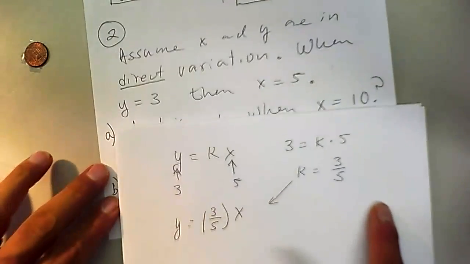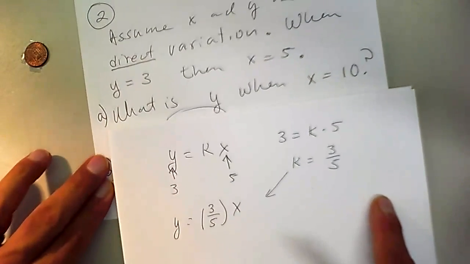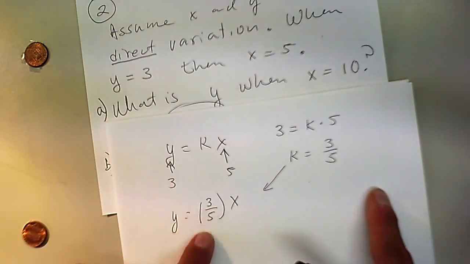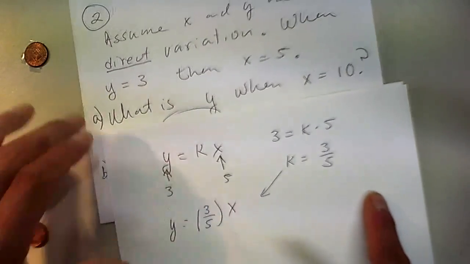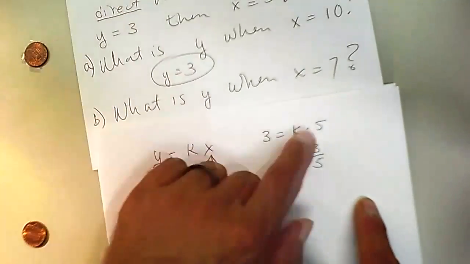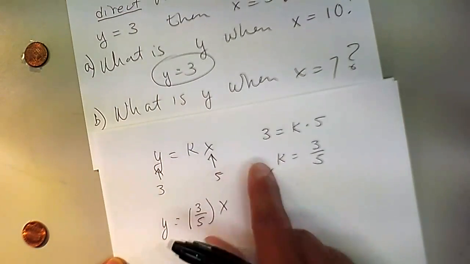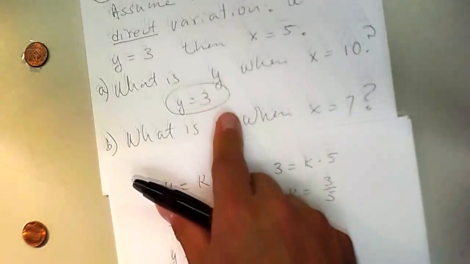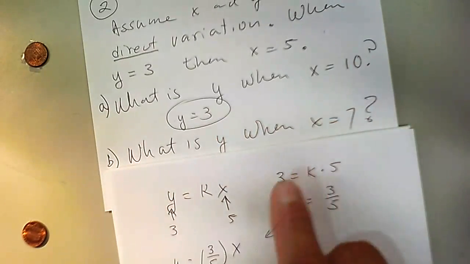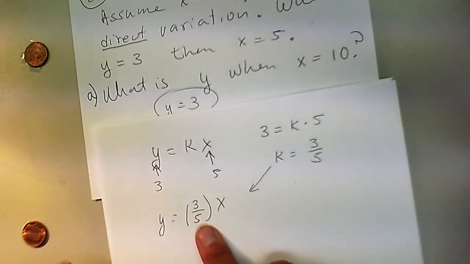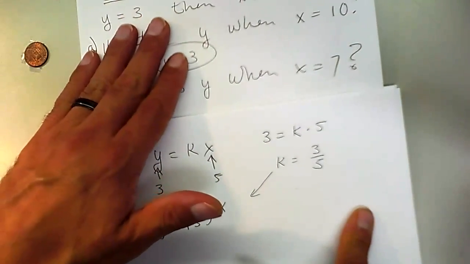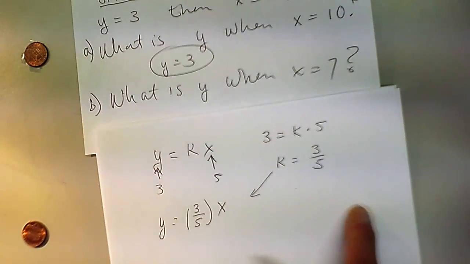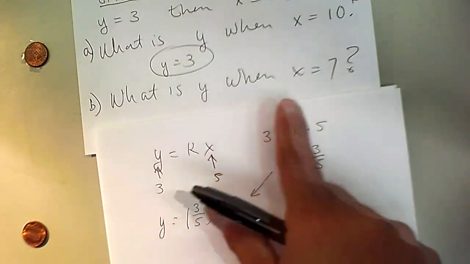But in general, no, we may not assume that. Okay. So for this particular equation, 3/5 is the constant that relates Y with X. All right. So now when they say, what is Y when X equals 7? There are these problems of variation that are actually two problems in one. On one hand, we have to find the constant, and then we have to find the X. Or rather, the Y in this case.